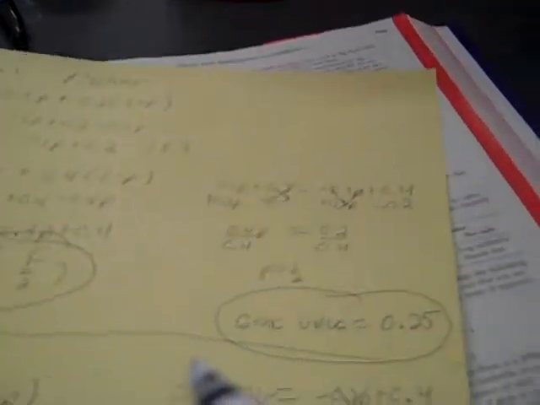What that means is the batter's going to be successful 25% of the time. The batter's going to hit. If each guy follows his optimal strategy, the pitcher does that, the batter does that, and they face off a bunch of times, the batter's going to get a hit 25% of the time. So 0.25, that's the game value. So actually the pitcher's coming out ahead because he's going to get him out more times than he gives up a hit.